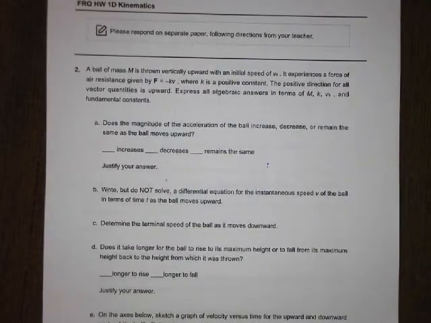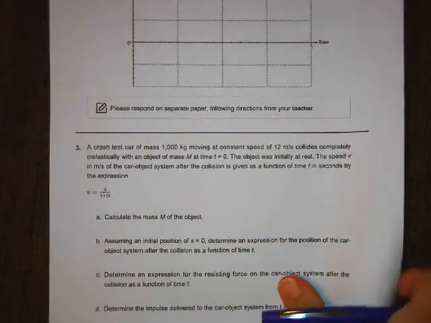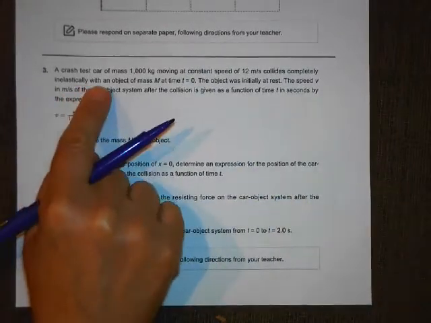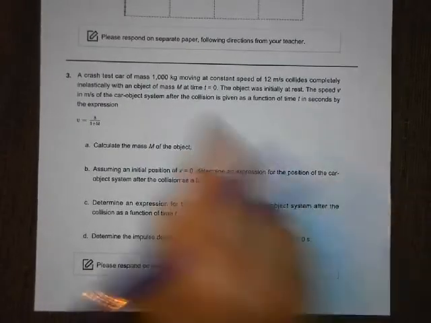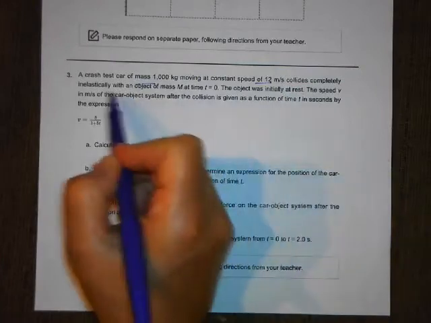Number 2 is also kind of resistive forces, so I'm not going to set that one up. And it asks a lot of questions. All right, so number 3, it says a crash test car. So they give you the mass, moving at a constant speed, collides completely inelastically.